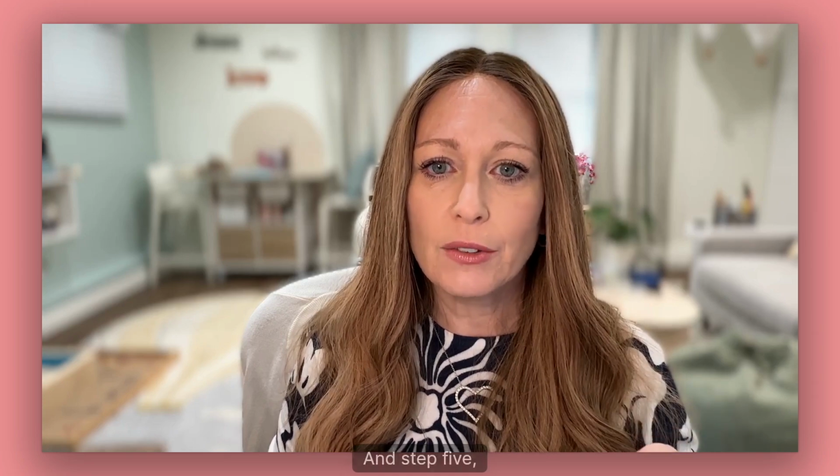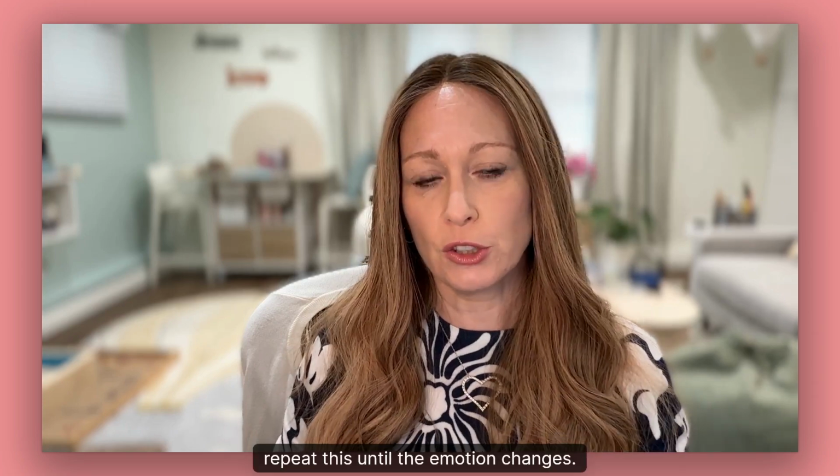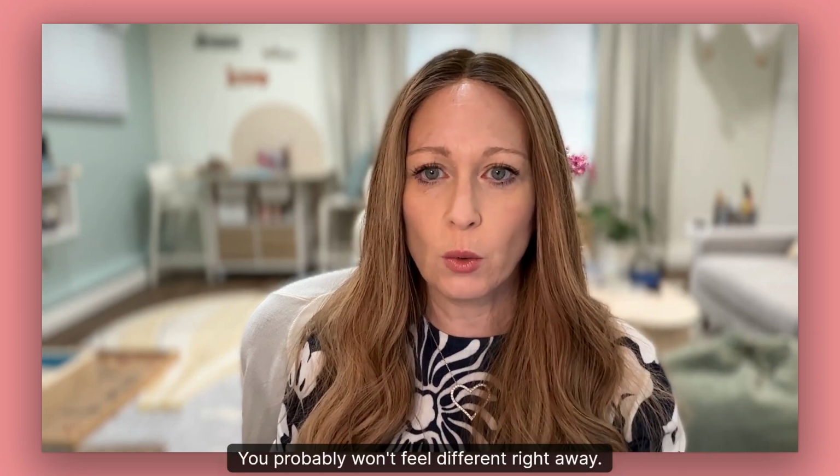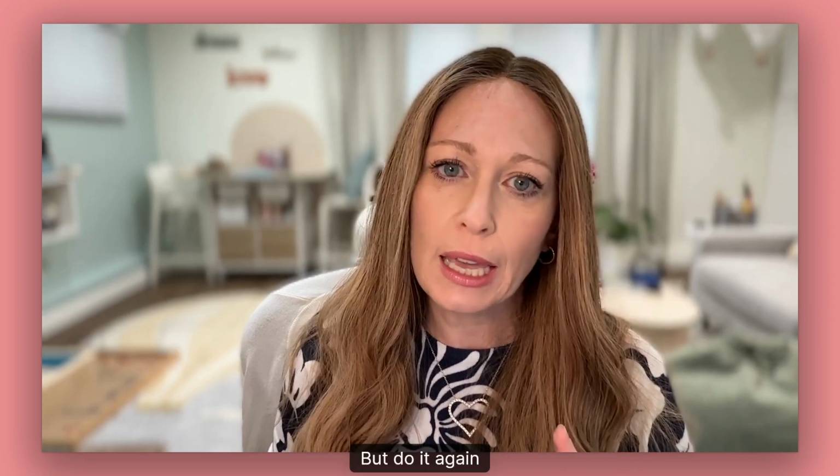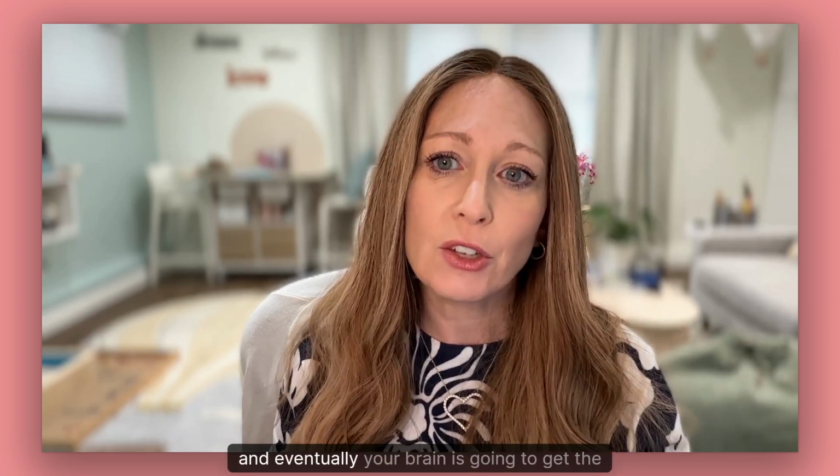And step five, repeat this until the emotion changes. You probably won't feel different right away. That's normal. But do it again and again. And eventually your brain is going to get the message: we're safe, we're okay, we're in control.